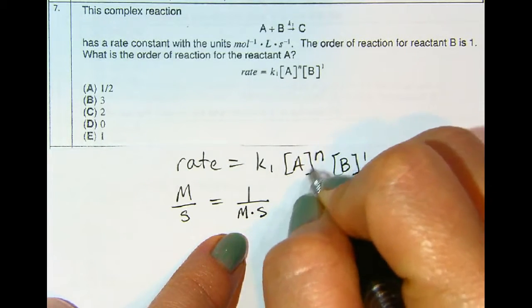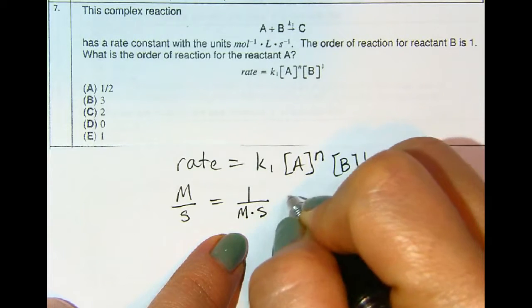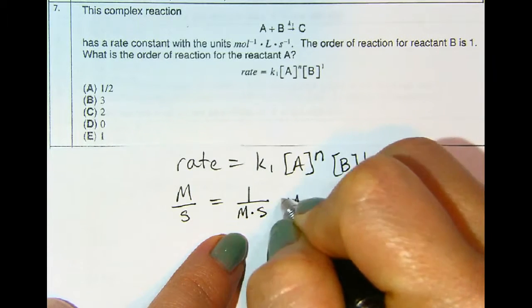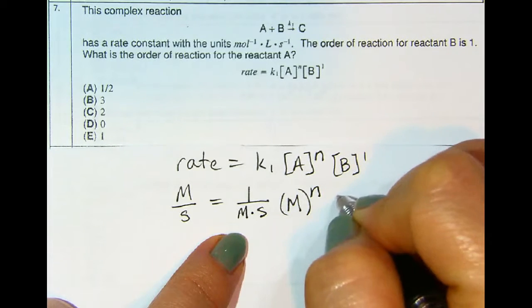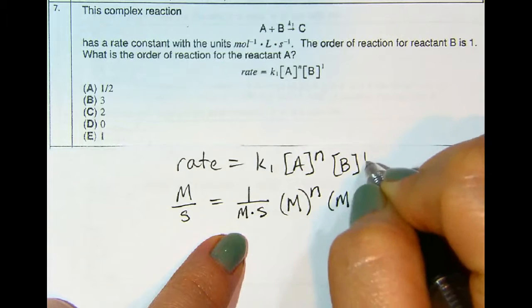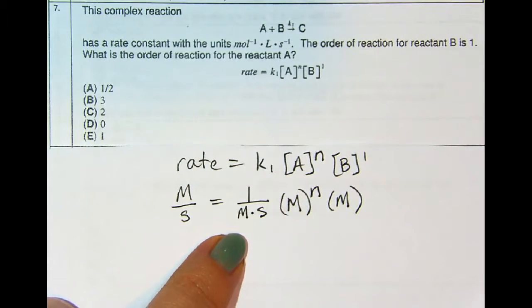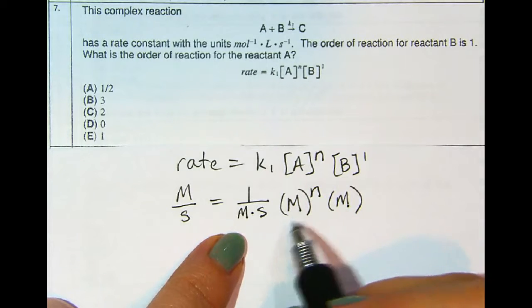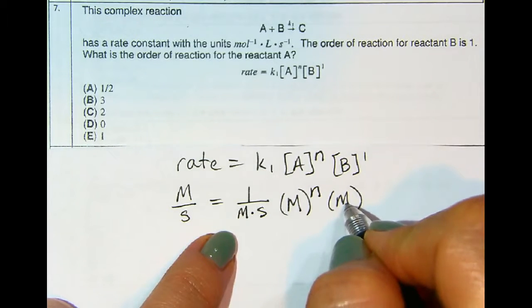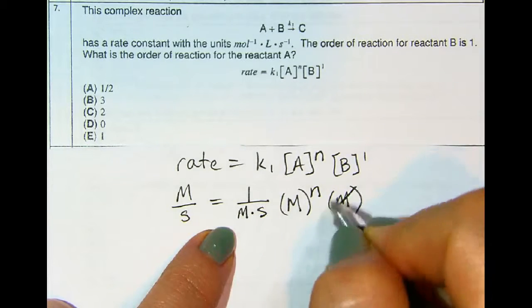We don't know the order of A, but we do know it's in a unit of molarity. And then we know that B is in a unit of molarity as well, and it's raised to the first power, and so it's just M. So we want to figure out what is N. So first of all, notice that this molarity and this molarity cancel each other out.